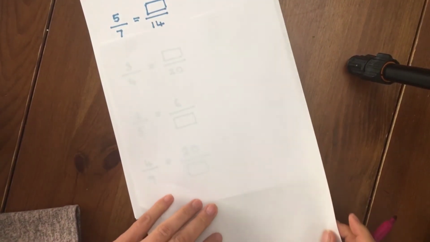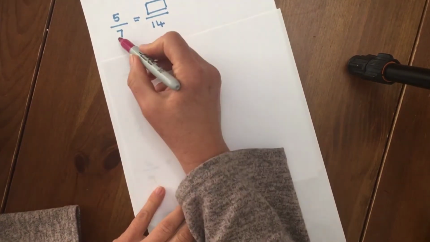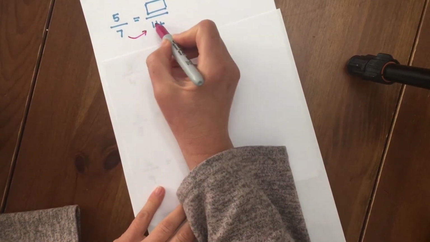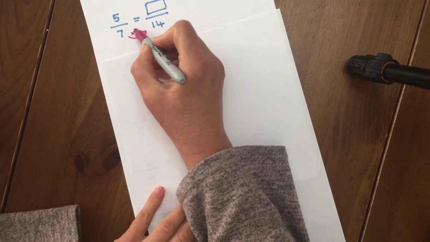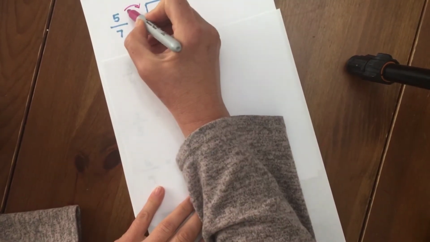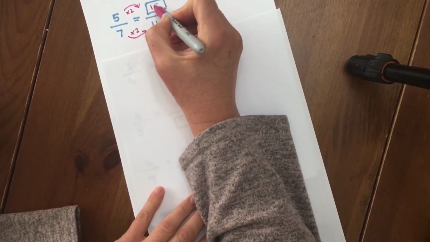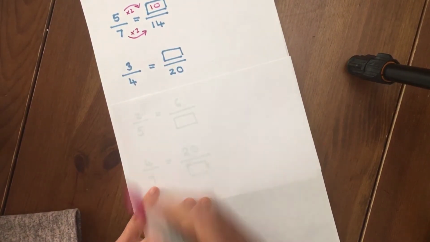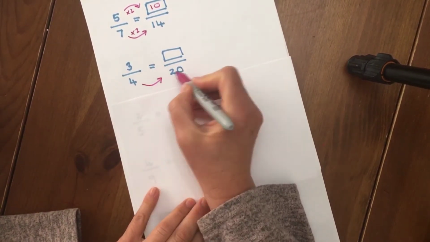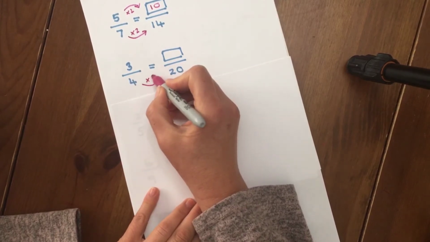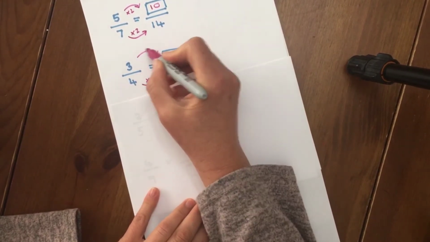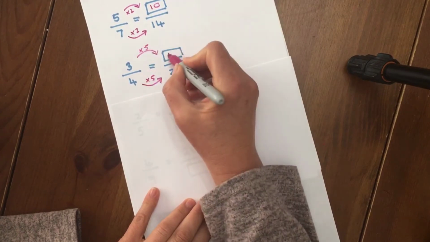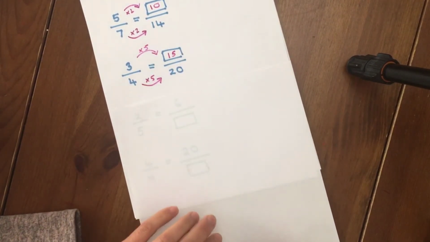Okay, next one. What do you times 7 by to get 14? Well, 14 divided by 7 is 2. So you times the top by 2. Okay, this one. What do you times by? 20 divided by 4 is 5. So we times the top by 5 to get 15.